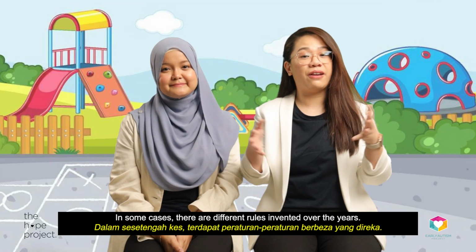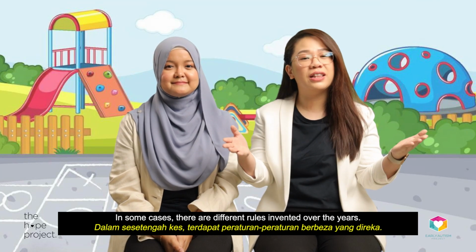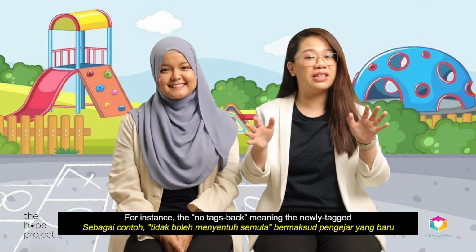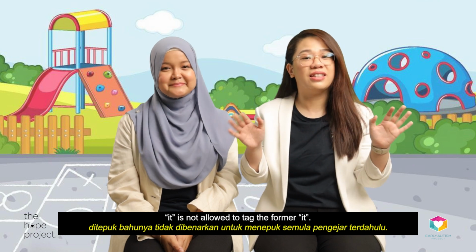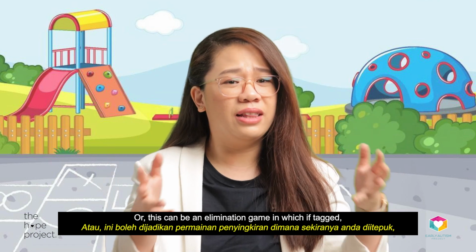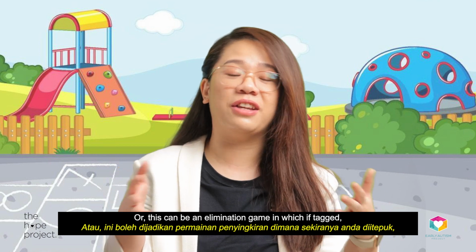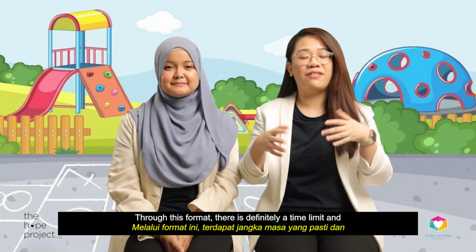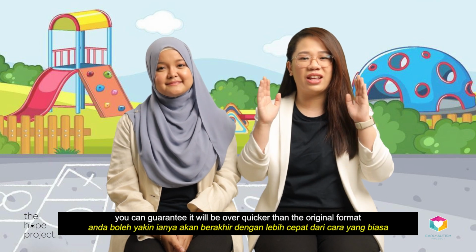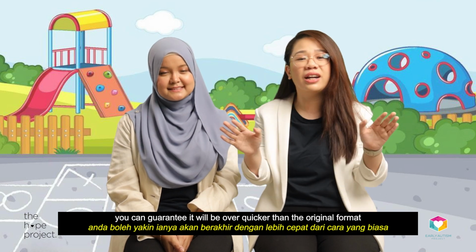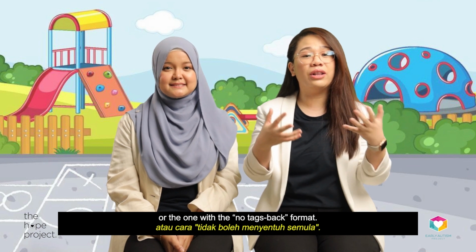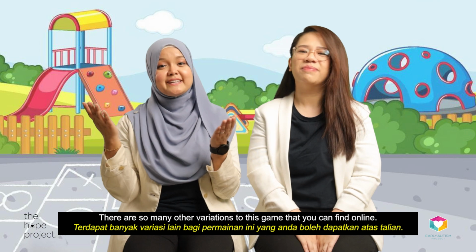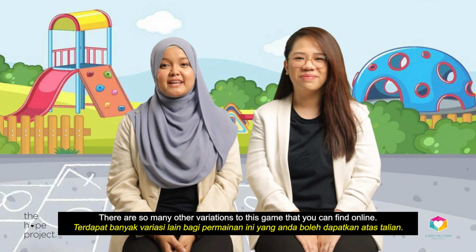In some cases, there are different rules invented over the years. For instance, the no tags back, meaning newly tagged It is not allowed to tag the former It. Or this can be an elimination game in which if tagged, the player is out of the game. Through this format, there is definitely a time limit and you can guarantee it will be over quicker than the original format or the one with the no tags back format. There are so many other variations to this game that you can find online.